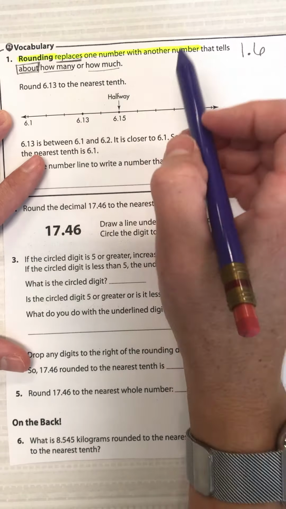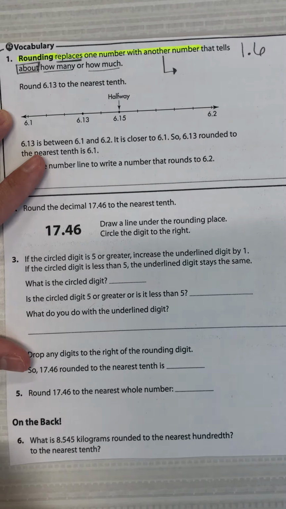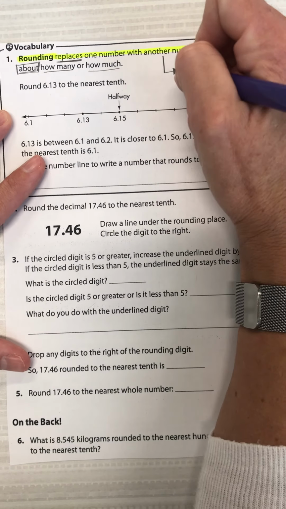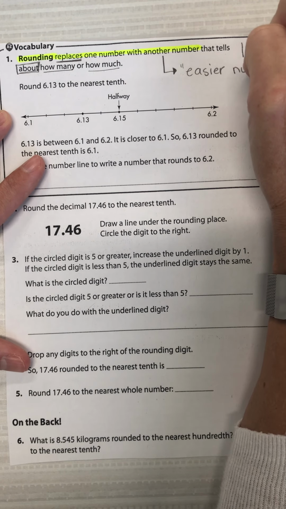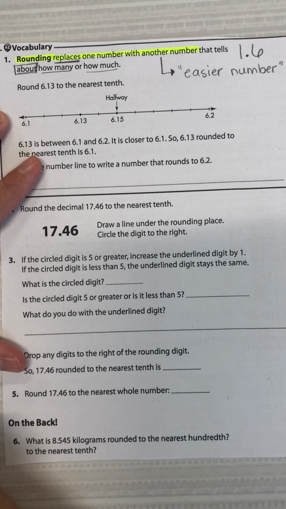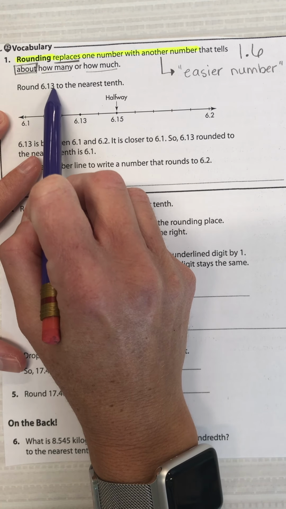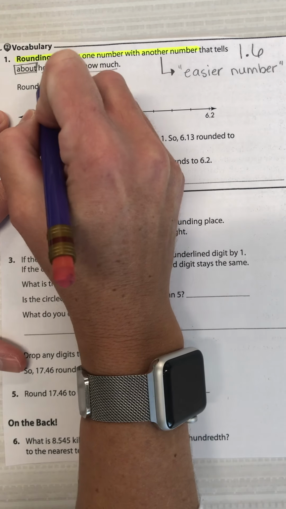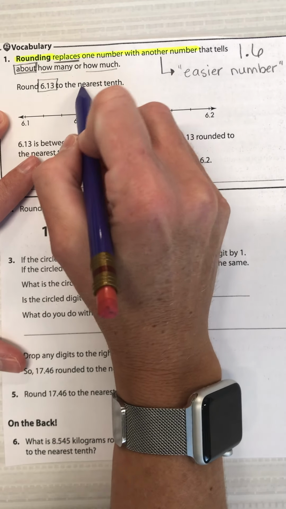Now, when we replace it with another number, here I go with my arrows again, we don't just replace it with another number that's harder to work with. We usually think of another number that's an easier number for me to work with. So we think our multiples of 10, or zeros or 5s. Okay? So if we have 6 and 13 hundredths, because that's how we would say it, we're going to practice with this guy, and we're going to round to the nearest tenth.